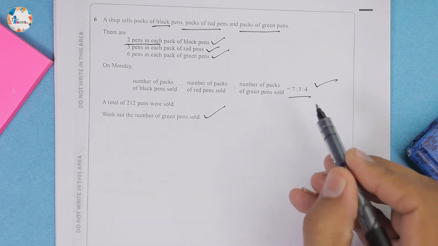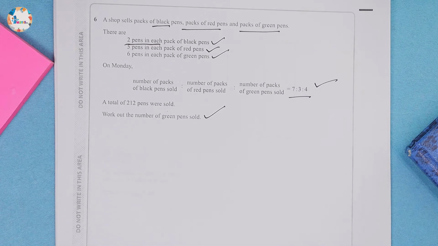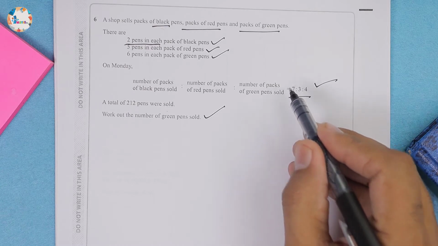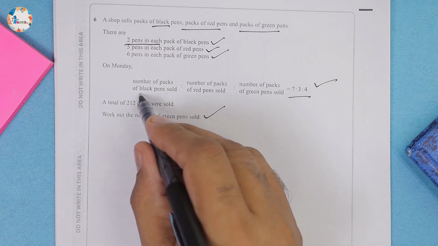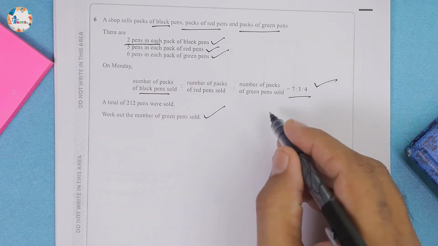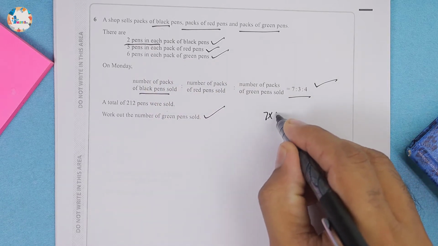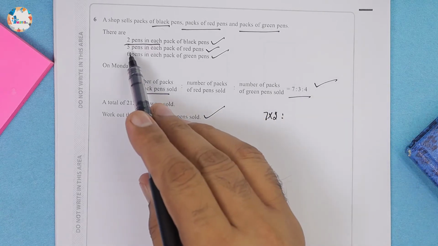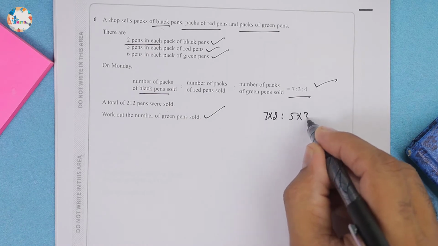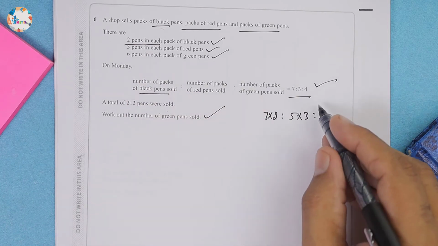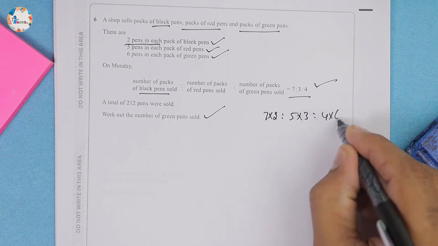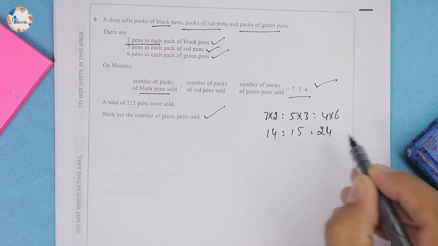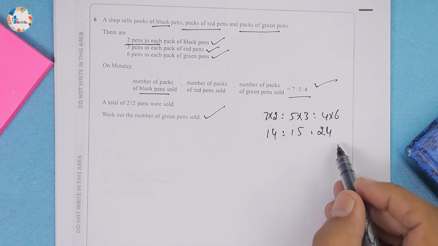So this is the ratio of packs. We can check the ratio of pens. There are 2 pens in a black pack, so this will be 7 into 2, and there are 5 in red, so 5 into 3, and 6 pens in green, so 4 into 6, so the ratio will be 14, 15, 24.